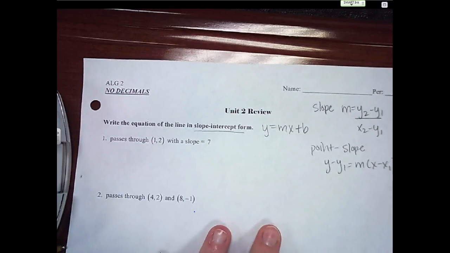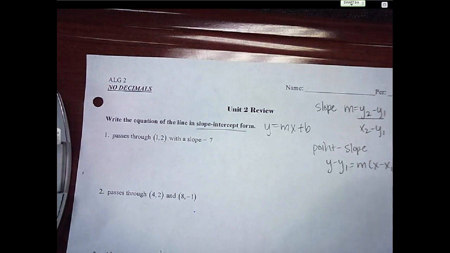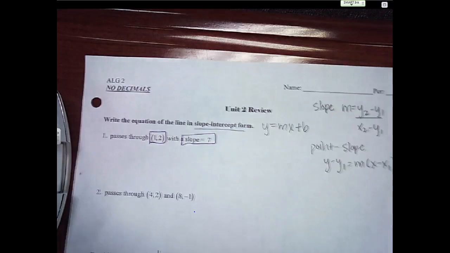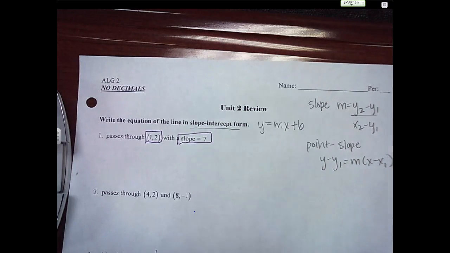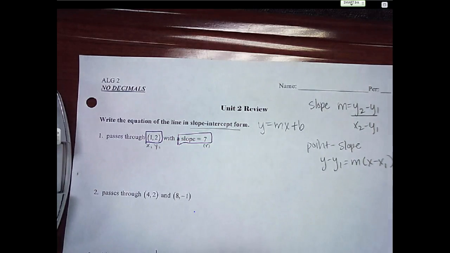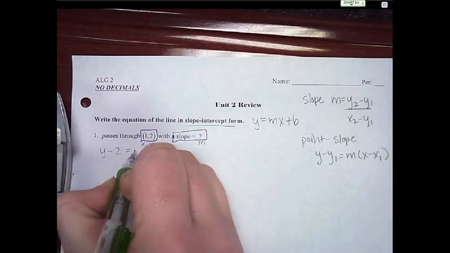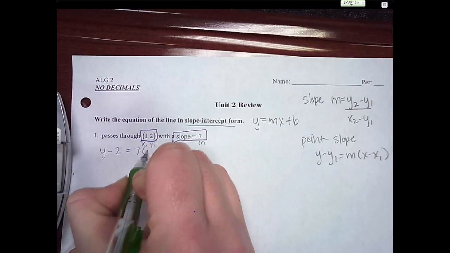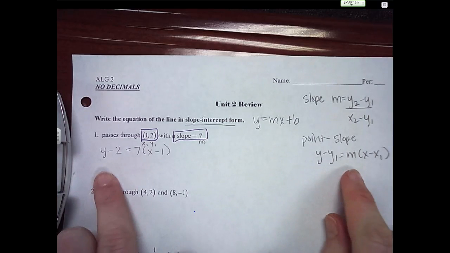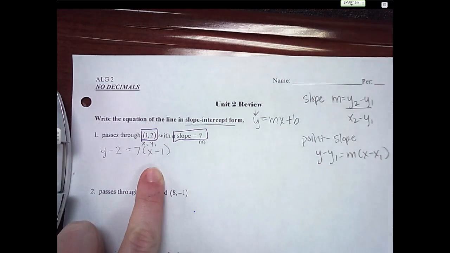Okay, so on the first one it says passes through the point (1, 2) with a slope of 7. Okay, so immediately I notice I have a point and I have a slope, so I'm going to use point slope. Okay, so this is x1, y1, and this is m. All right, so I'm going to fill that out. y minus y1, which is 2, equals m, 7, times x minus x1, which is 1. Okay, now I've plugged it into point slope. I want to simplify it to slope-intercept form, so I want the y by itself.